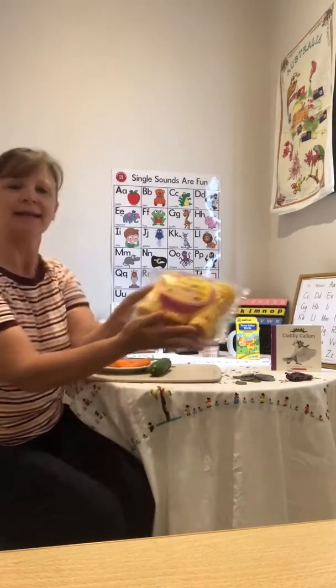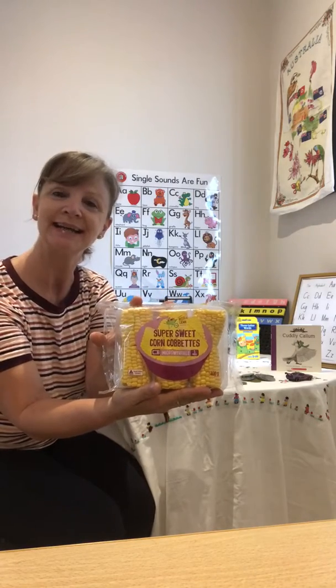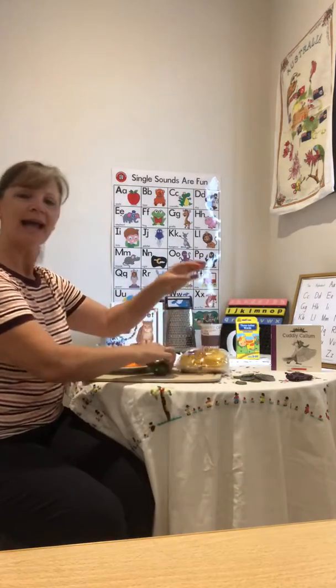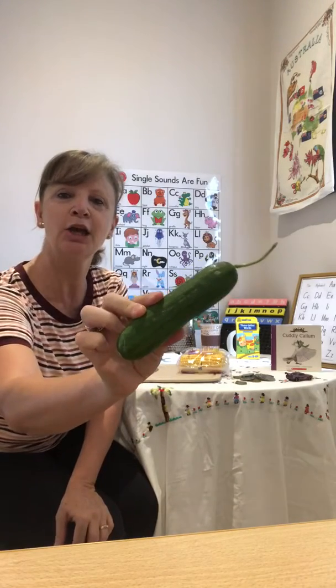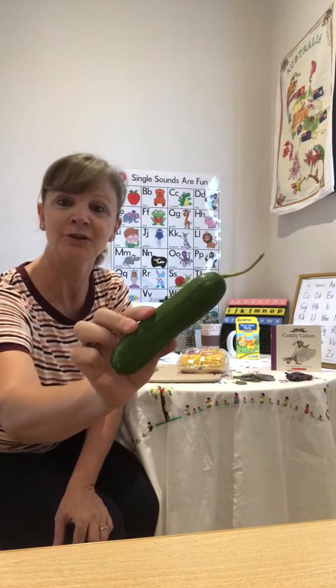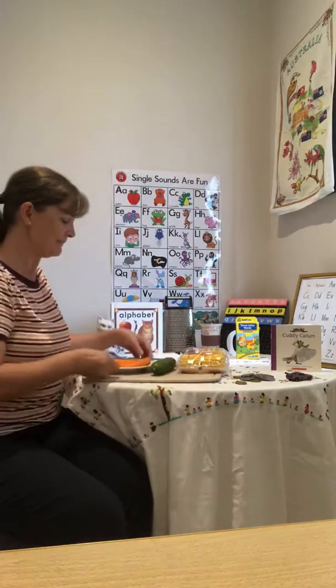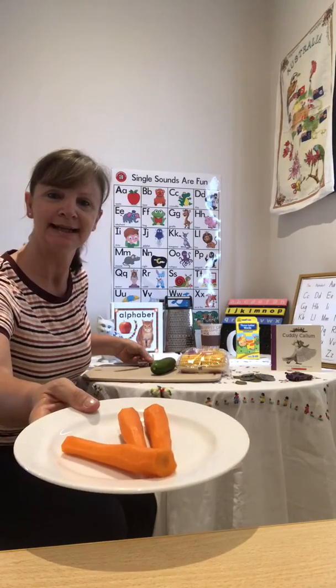On my table, I have corn, K, corn. Did you hear the K sound when we say corn? We're not going to cook with corn today. I have a cucumber, K, cucumber. We're going to make cucumber carrot cookies. Yum! I have a plate of carrots all ready for cooking.